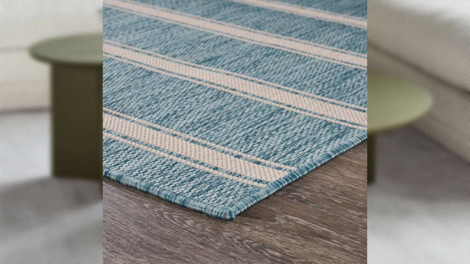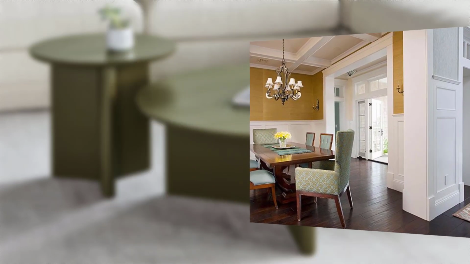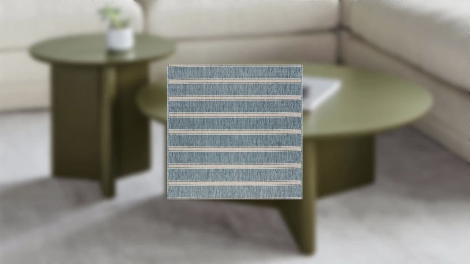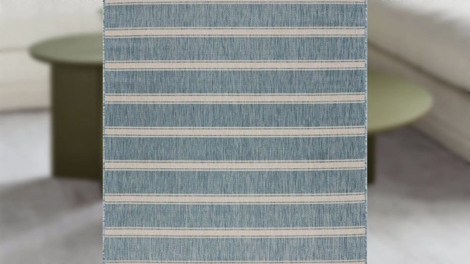Point number 10. Consider cultural and emotional associations. Different colors, patterns, and textures can make people feel different things. Think about what message or feeling you want to convey with your design. Choose elements that match that idea.